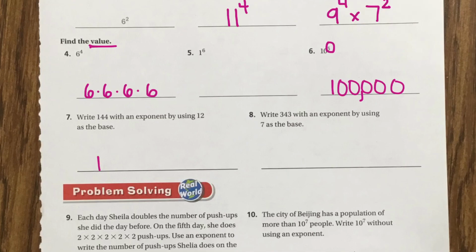So I'm going to say 12 times what is 144? Do you know? Does anybody know? 12 times 12, but like the exponent. Right? 12 times 12. So if I wrote 12 times 12, how can I make that into an exponent? Put it to 12 to the second power.